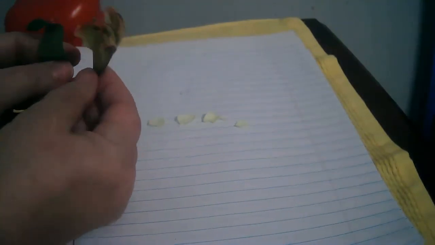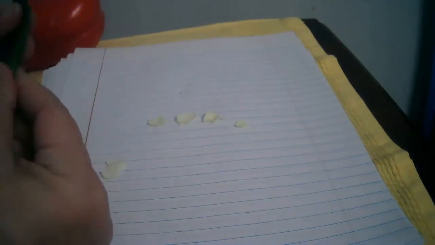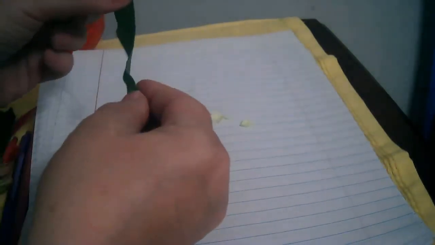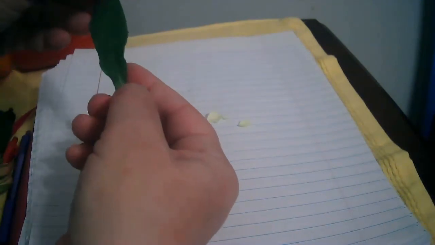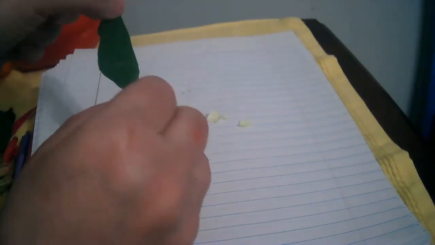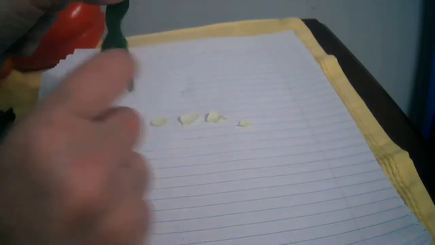The one you're doing, I'll just show you. This one is a little wilted one. I don't want to mess up my pretty one. But this is going to be a leaf from the one you're doing, just so you can see the difference. I'm going to do everything backwards.